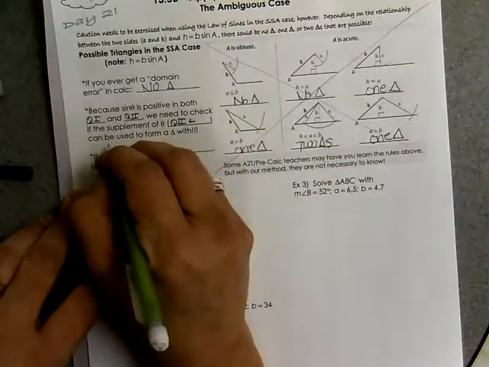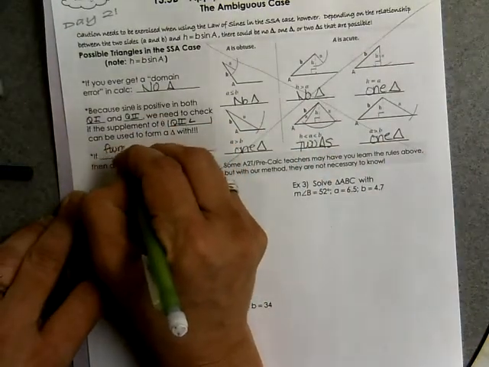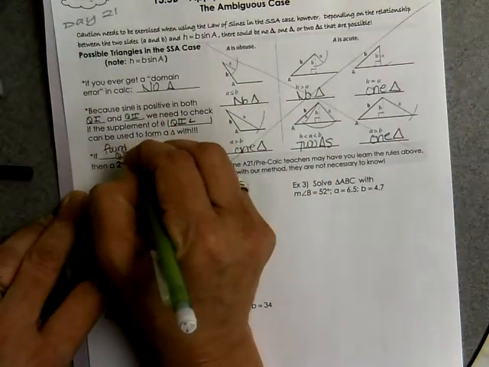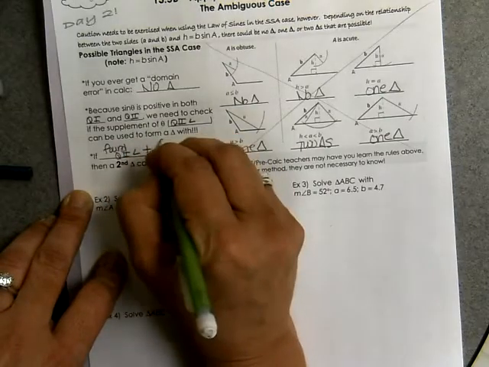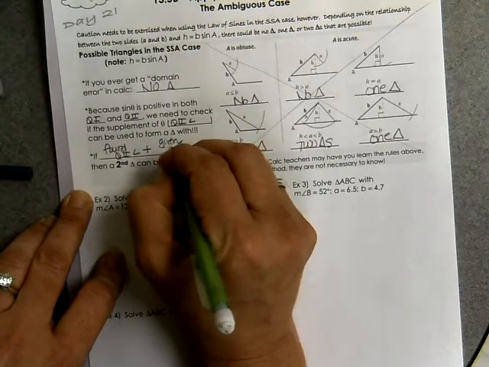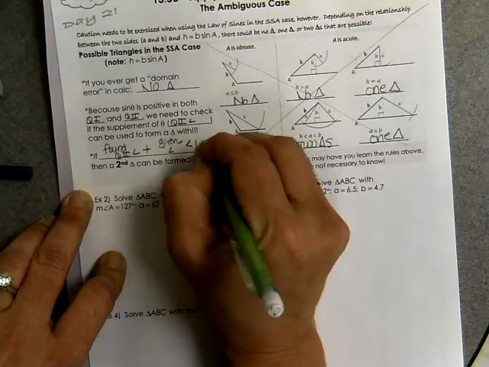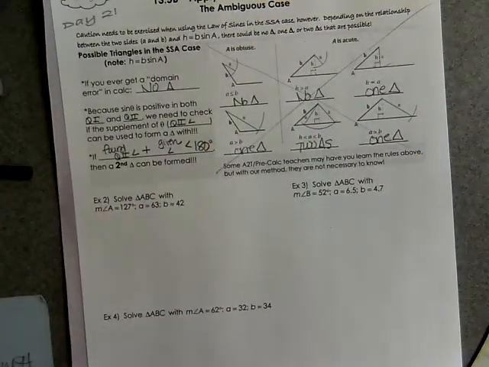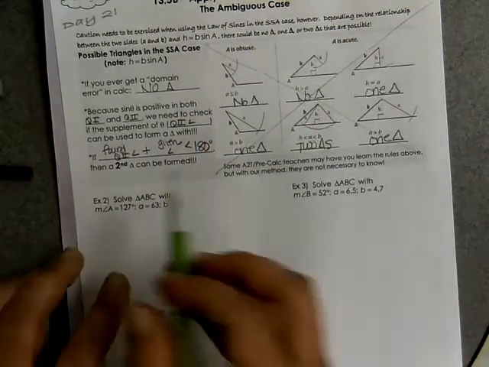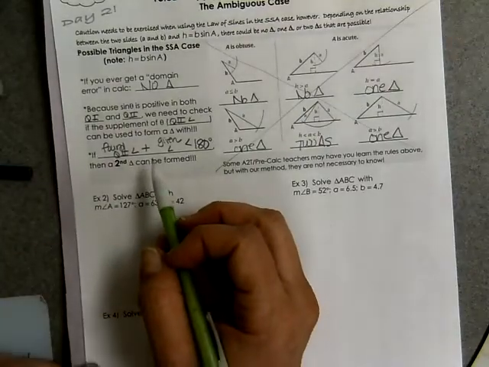What we have to check is whether the found quadrant 2 angle plus the given angle is less than 180 degrees. That's essentially what we're going to see. And if it is, a second triangle can be formed. So let's work on one of these.